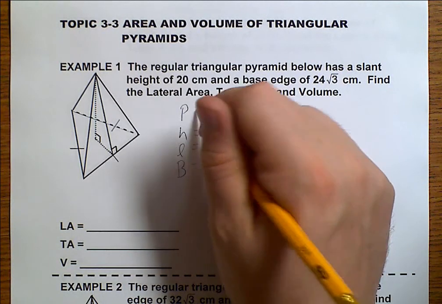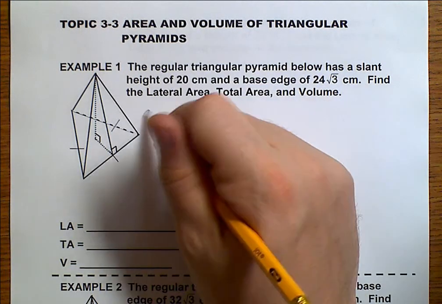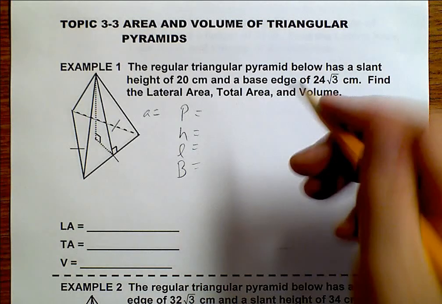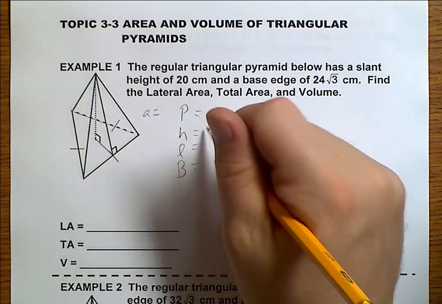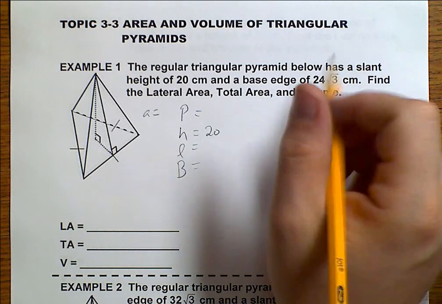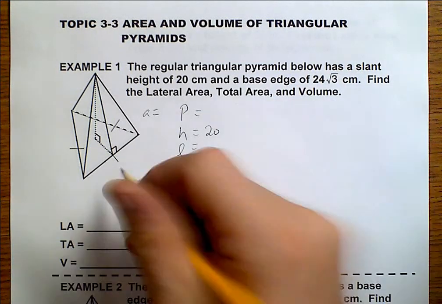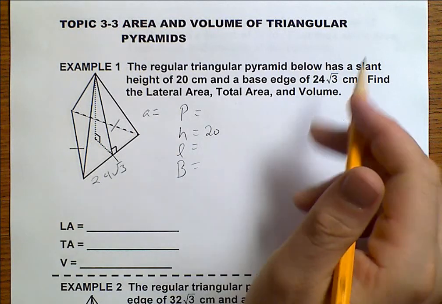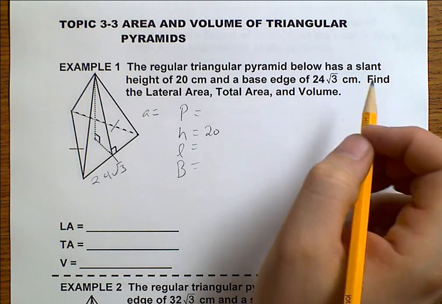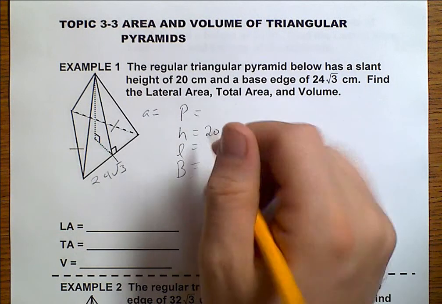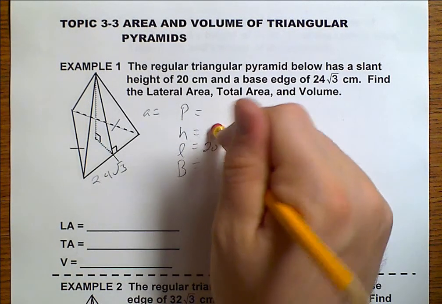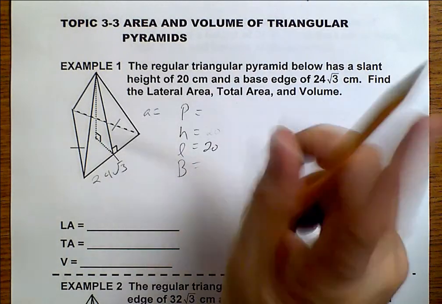In order to find some of these, we're also going to need to find our apothem. So let's go ahead and go over what they've told us. It says that we have a base edge of 24 square root of 3, a slant height of 20. We do not know what our height is. The slant height was 20.